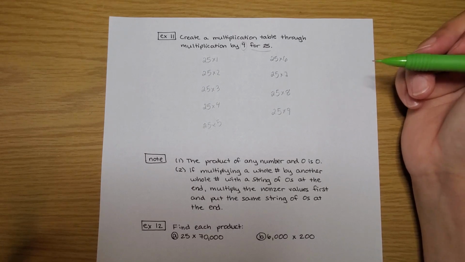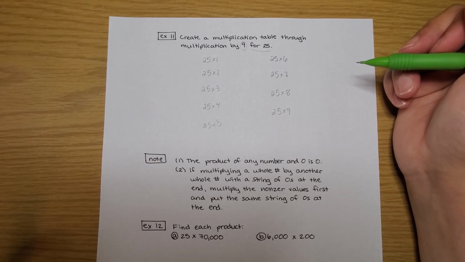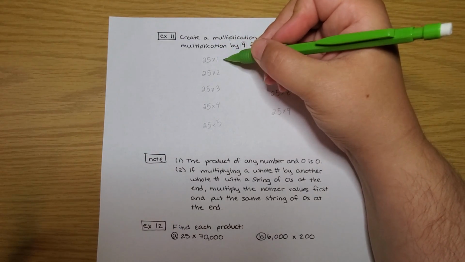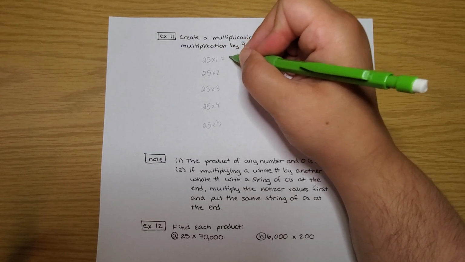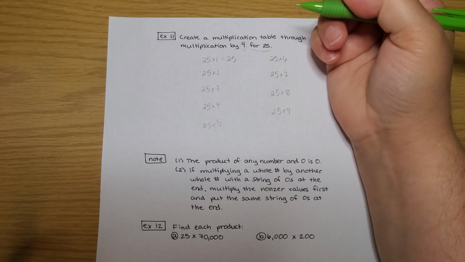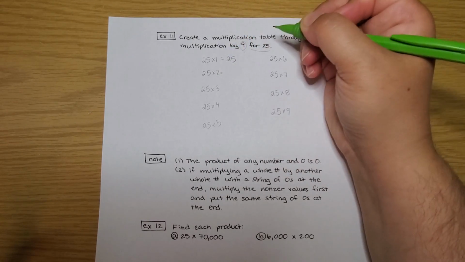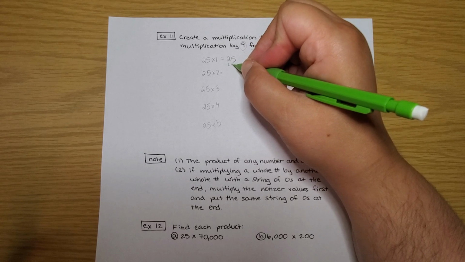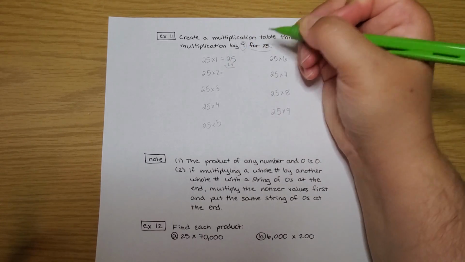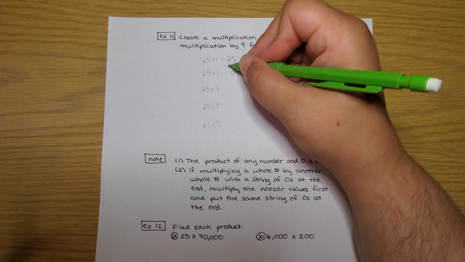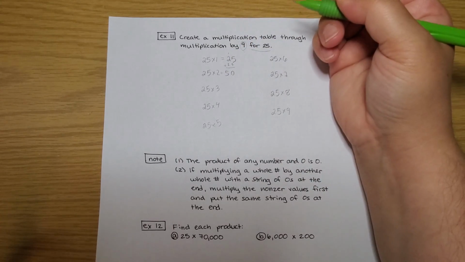So to create this multiplication table, we're going to use repeated addition. Remember that anything times 1 is itself. So I'm going to write 25 times 1 is 25. Then to get 25 times 2, I'm going to add 25 to that. So 5 plus 5 is 10. 1, 2, 3, 4, 5. So 25 times 2 is 50.